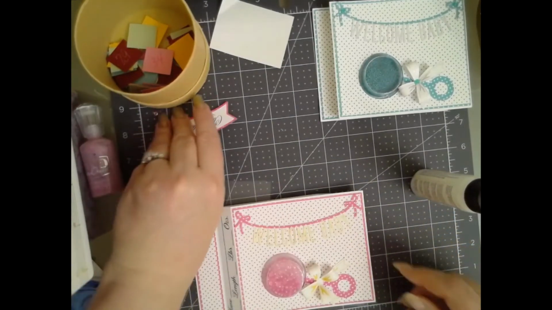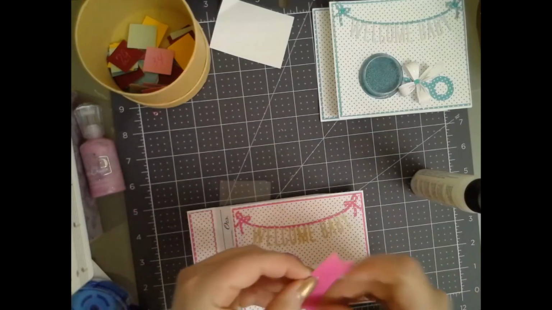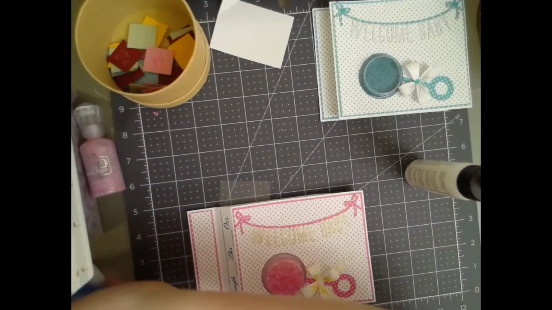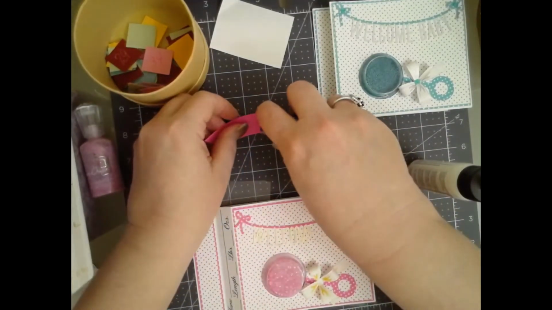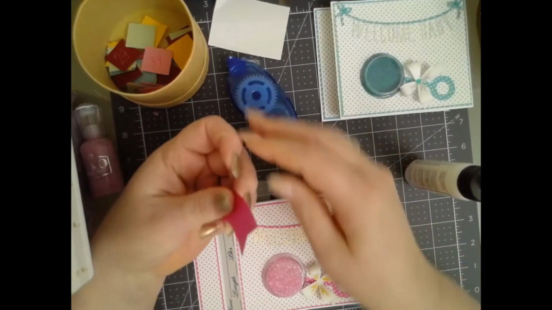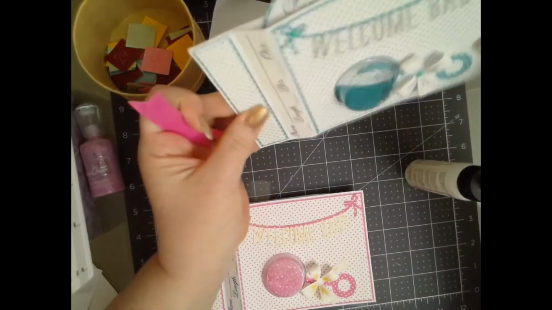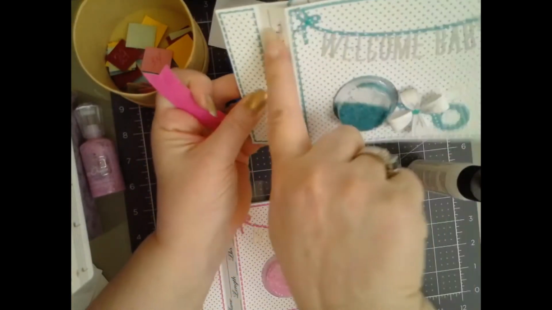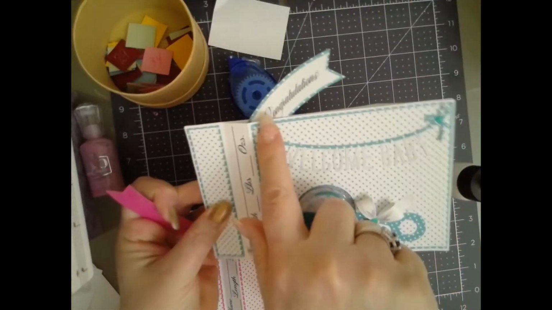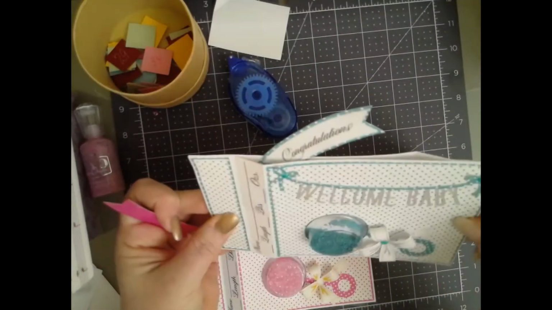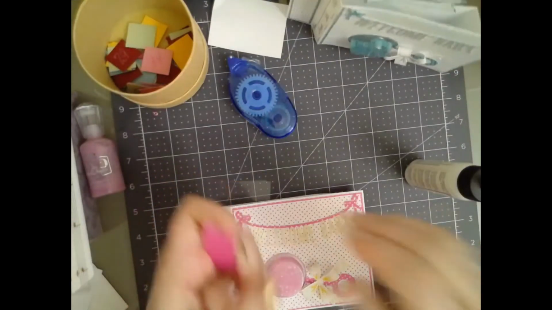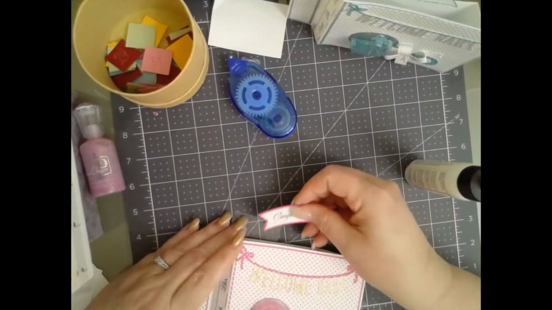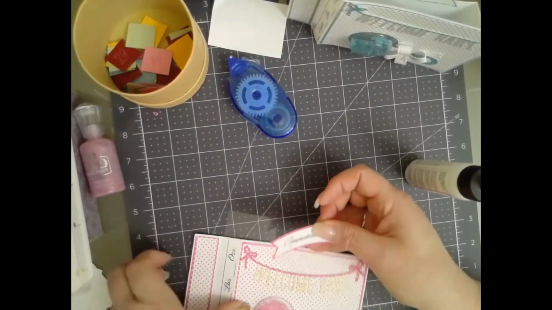Now putting your piece on. I Tombow mine first just on the edge, and you notice that I don't have the whole banner showing. I just want the congratulations to pop out. Okay? You can bring it further out if you want. You have a little wiggle room, but use your Tombow first.